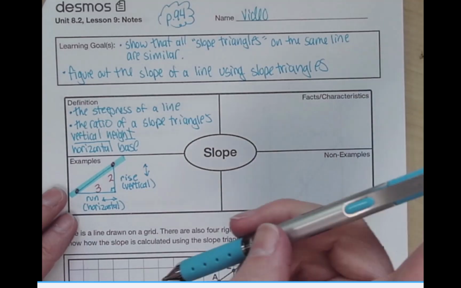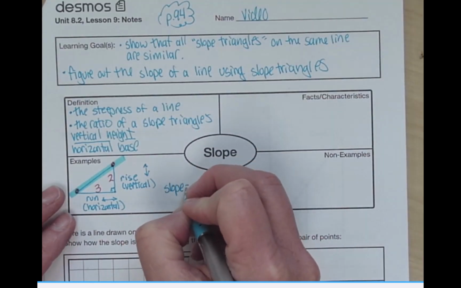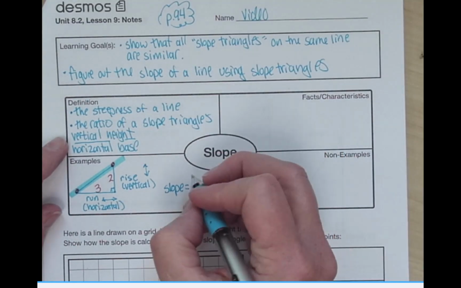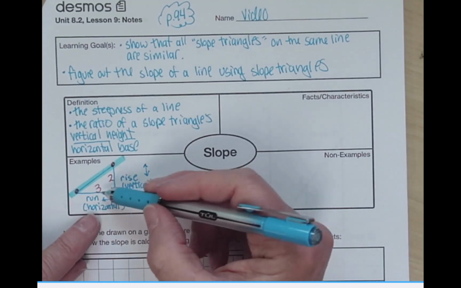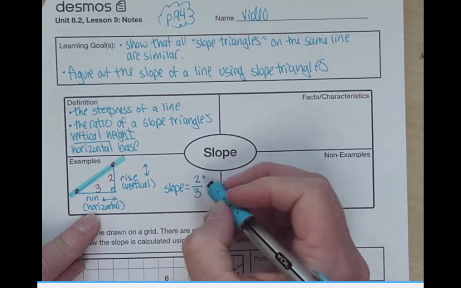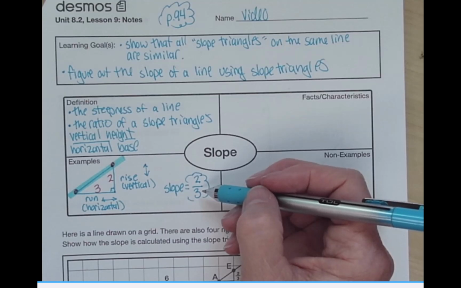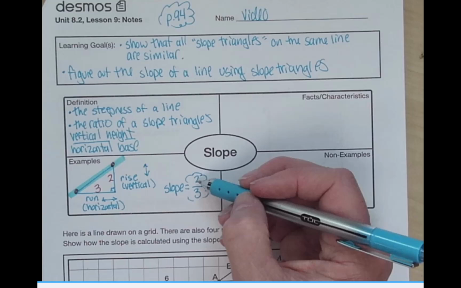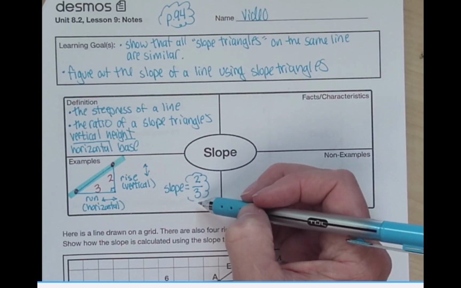Then the slope of the line is going to be the change in that vertical height, or the rise, divided by the change in that horizontal distance, or the run. And that number tells me something about how steep the line is. And we'll find over the next few lessons that the bigger this number gets, the steeper the line gets.